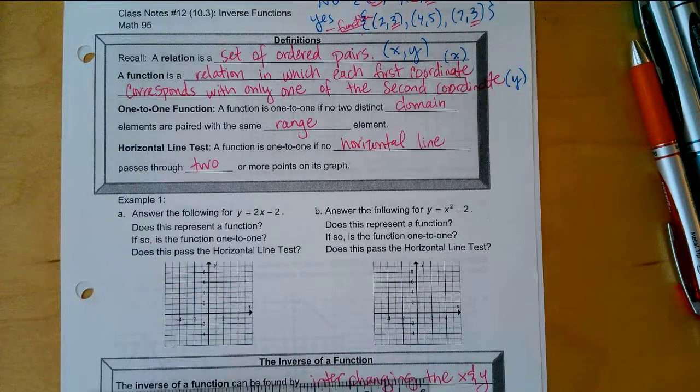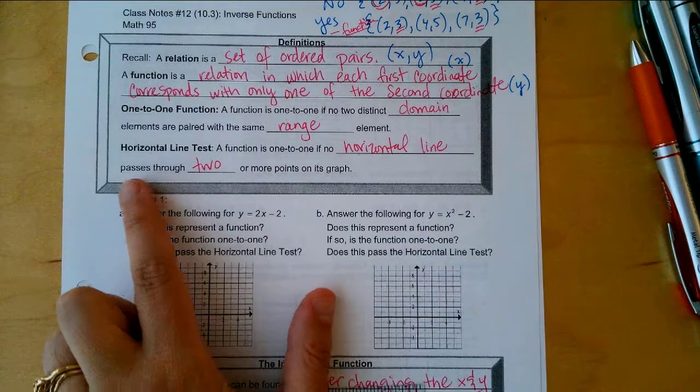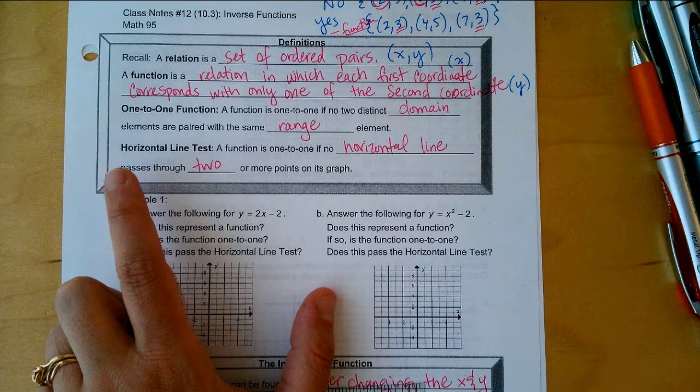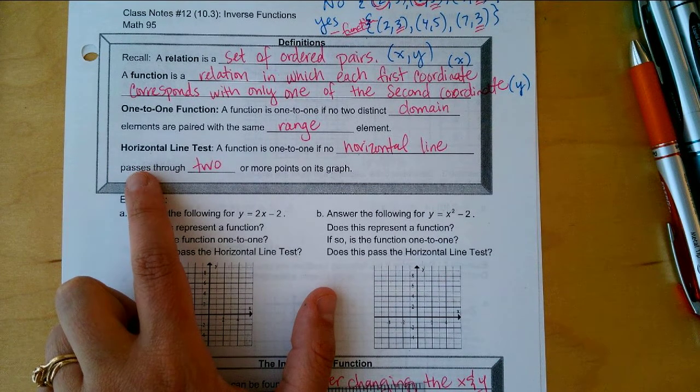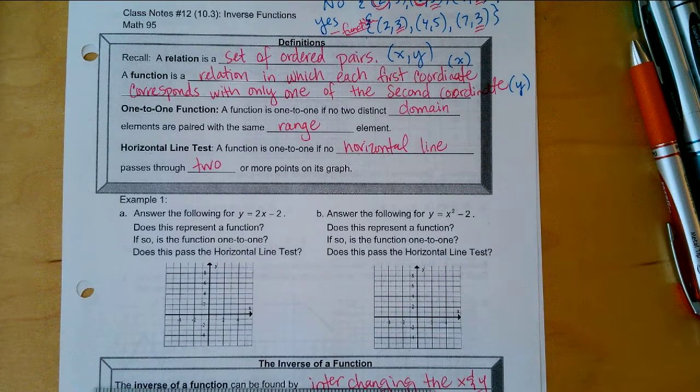Now, how do you tell if something is a function? You tell because it passes what's called the vertical line test. And we're going to talk about that in just a minute, but you have the idea of a horizontal line test. A horizontal line test tests to see if a function is one-to-one, meaning that none of the y values are repeating. So if you draw a horizontal line and you can pass through 2 or more points on the graph, that function is not one-to-one.